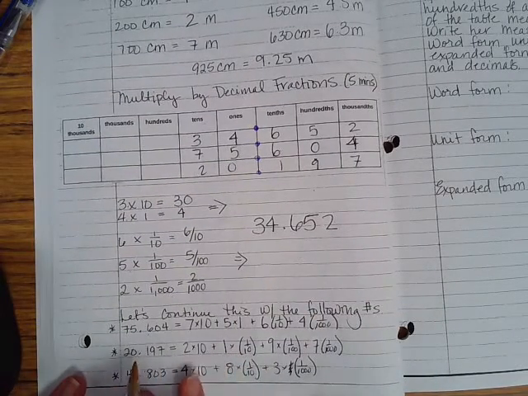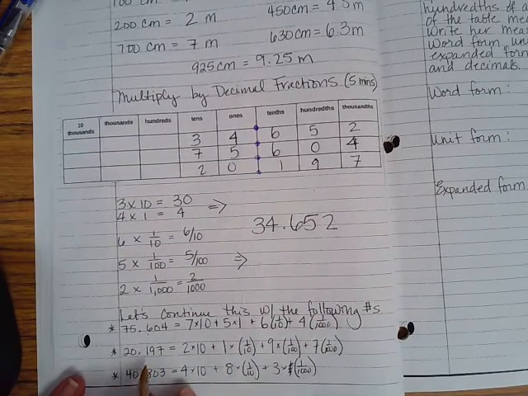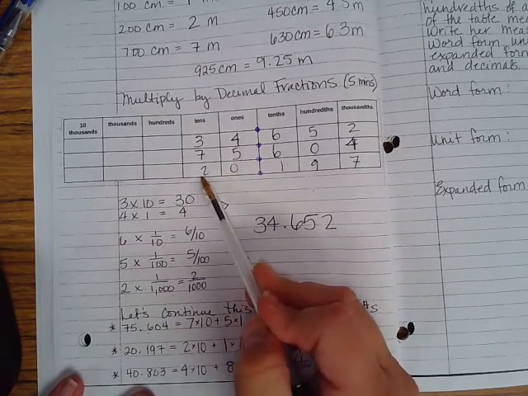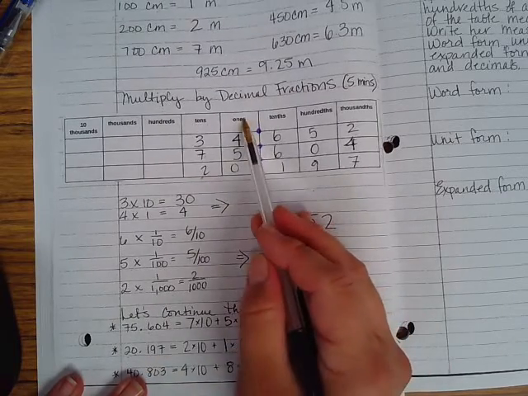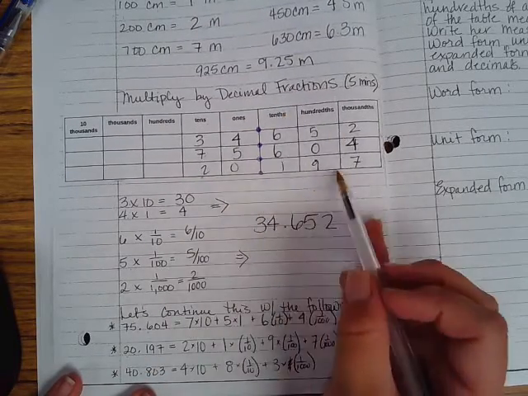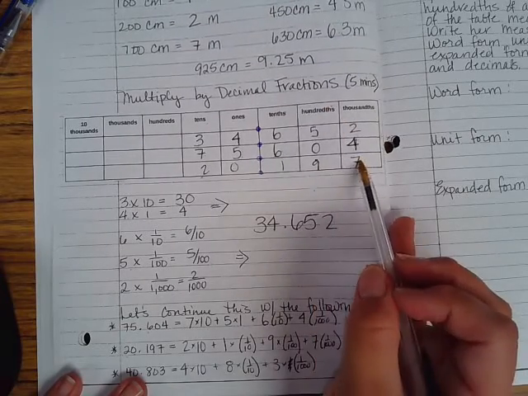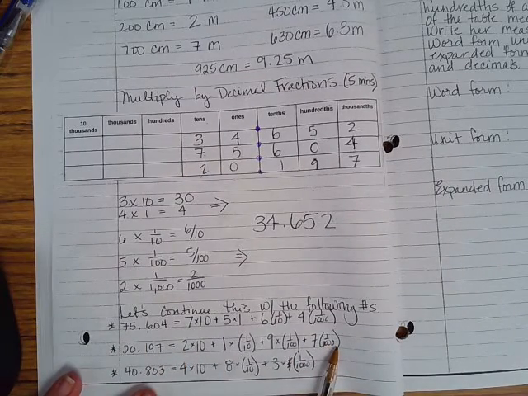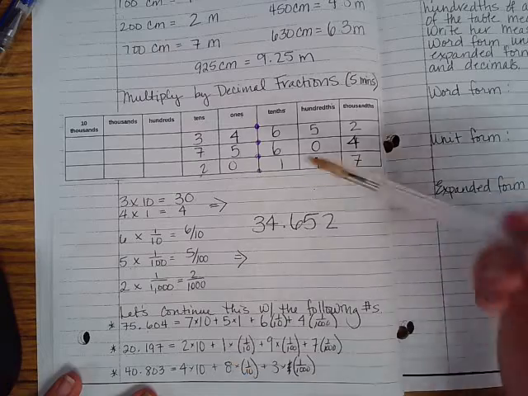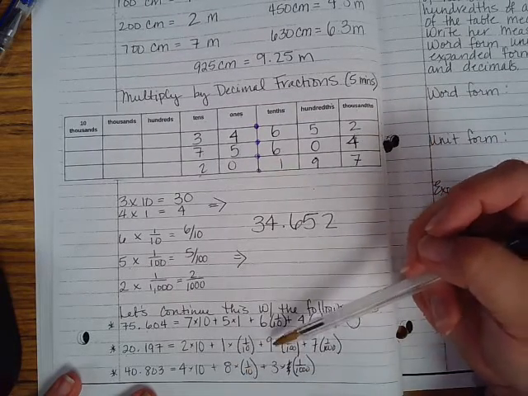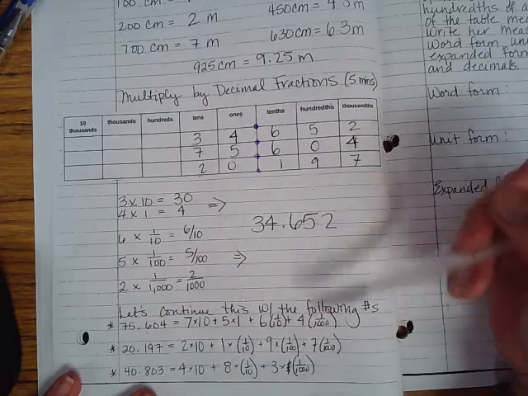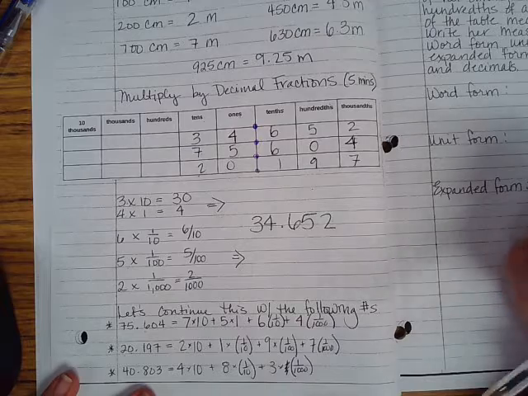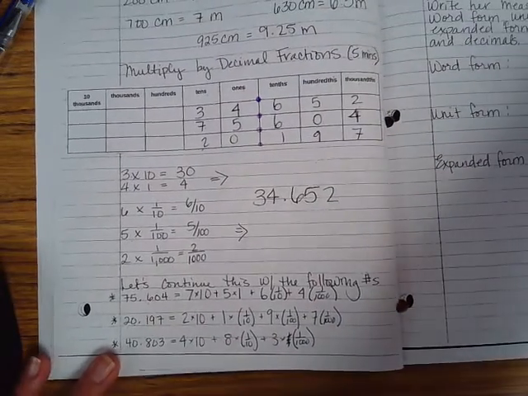Alrighty. So if we're looking at 20.197, I'm going to go up to my place value chart. So I'm going to put the 2 in the tens, the 0 in the 1 spot, the 1 in the 10th spot, the 9 in the 100th spot, and the 7 in the 1,000th spot. So it makes it easier for me to write the expanded form out. So I have 2 tens, 1 tenth, 9 hundredths, and 7 thousandths.